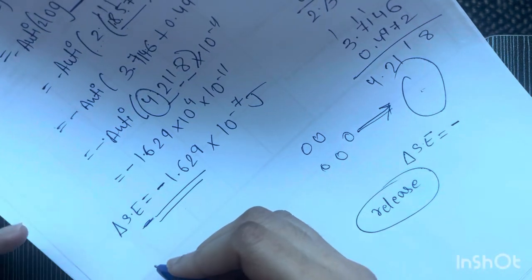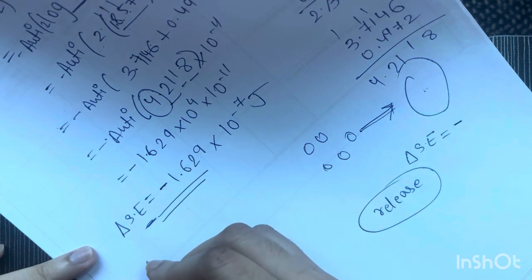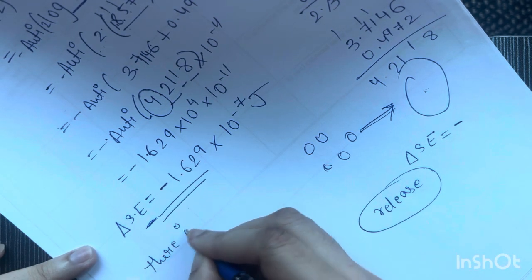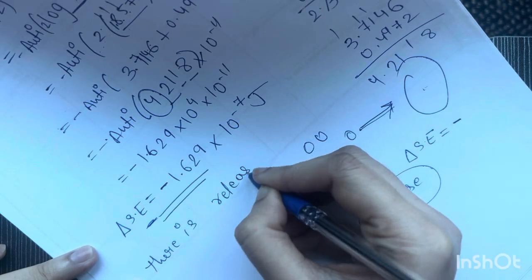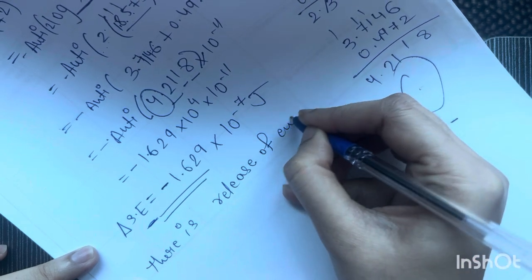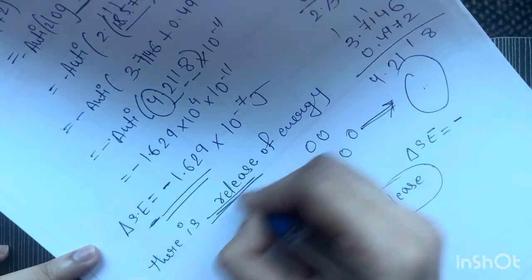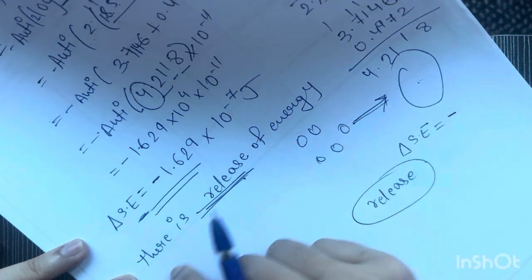So if there is a question like conclude your answer, you will say there is release of energy. That's it. This word is important: energy is released. You can also write energy is released.